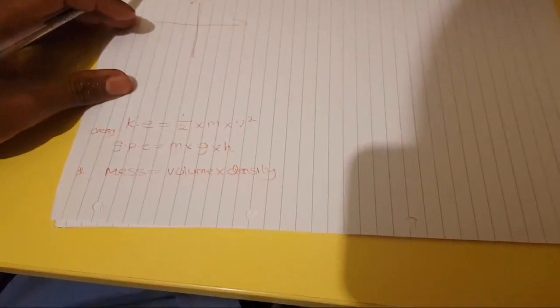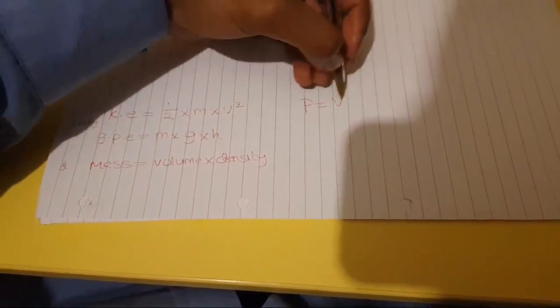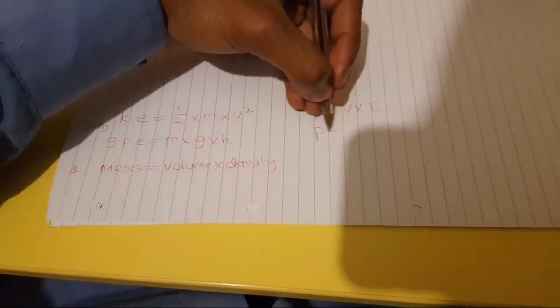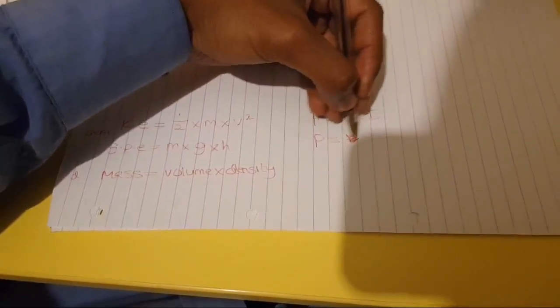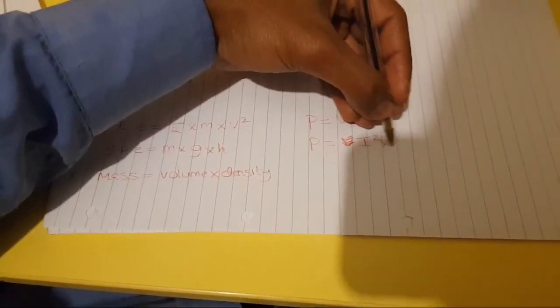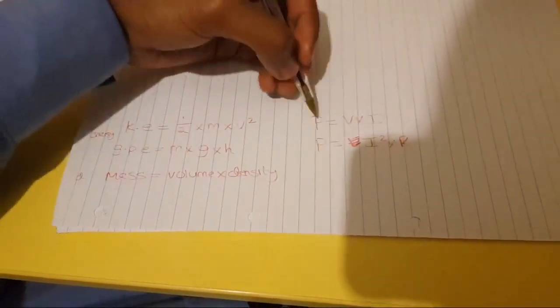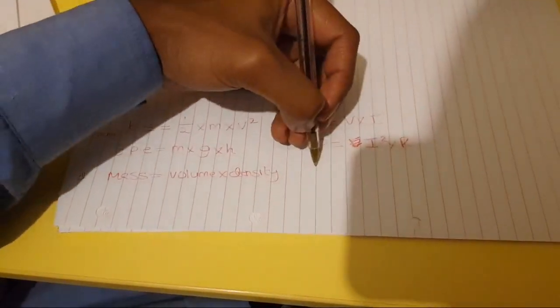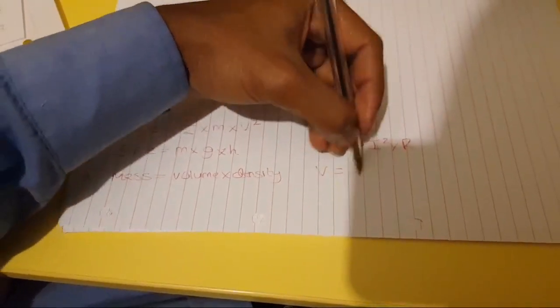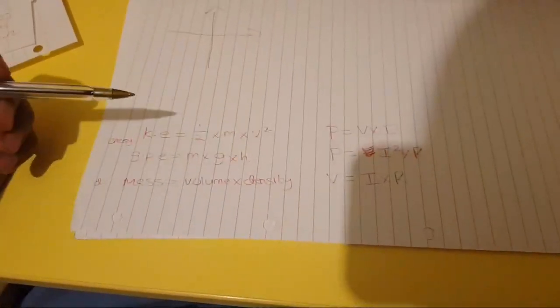Yeah, radiation's easy. So you have these three, and then also you have electricity ones, which I just showed you now. P is equal to VI. Out of all these formulas, make sure you memorize these electricity ones, or you are a dead man or woman walking. So P equals VI, then what do you have? Ohm's law, V equals IR. Yeah, so I think these are the main ones you have to memorize for tomorrow.